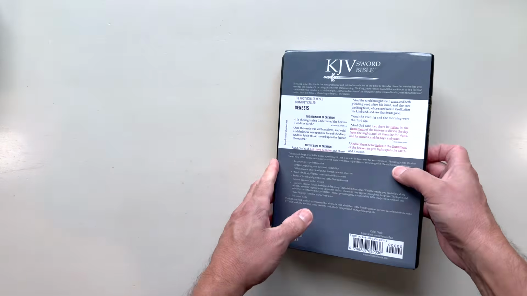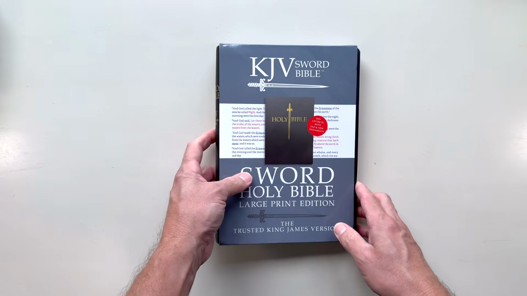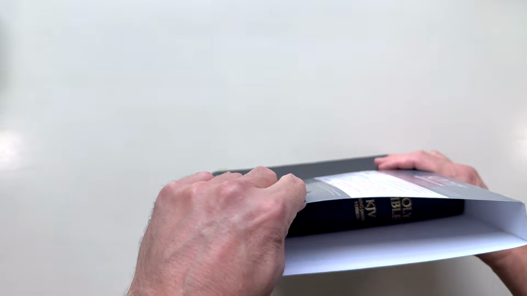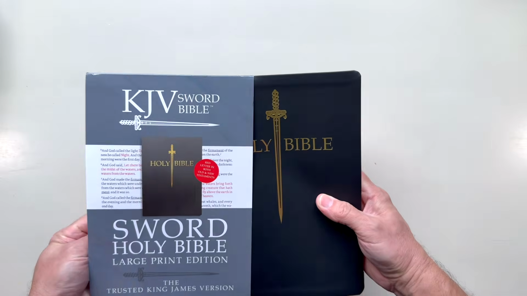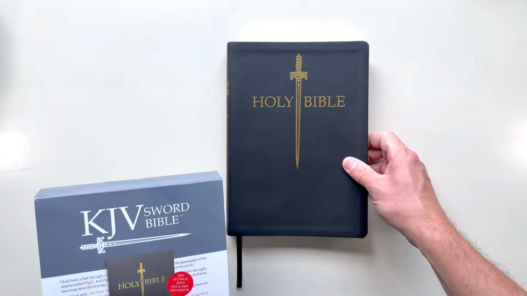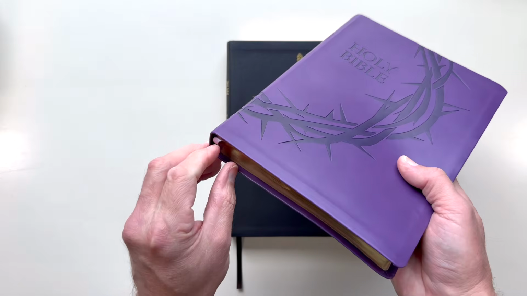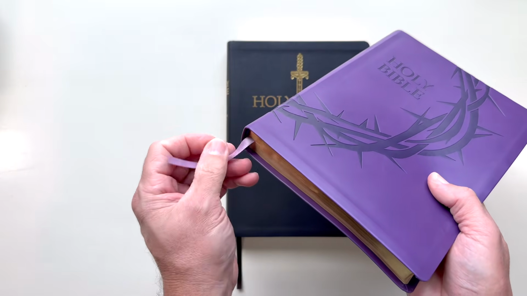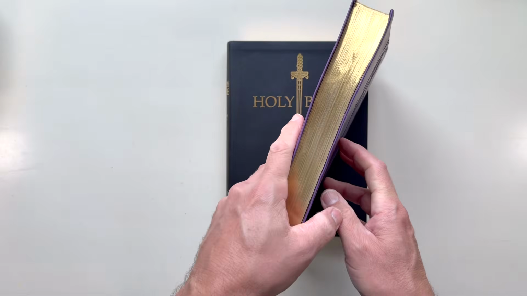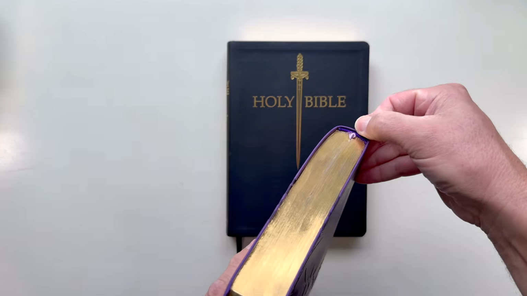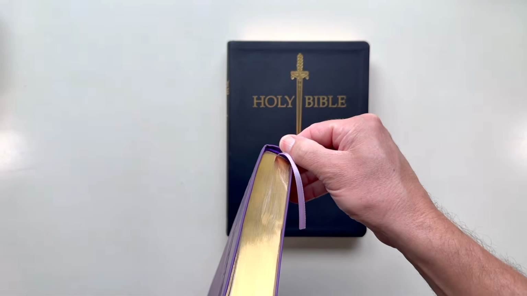And then one more is the black one. So this is the black sword Bible. Oh, the purple one was a sword also. I don't know if you've seen that or not, but the purple one I just showed you was also a sword. And you know what I didn't show you? I'm sorry. I looked back at it and said, oh, I didn't show you that. This one has gold gilding on it.